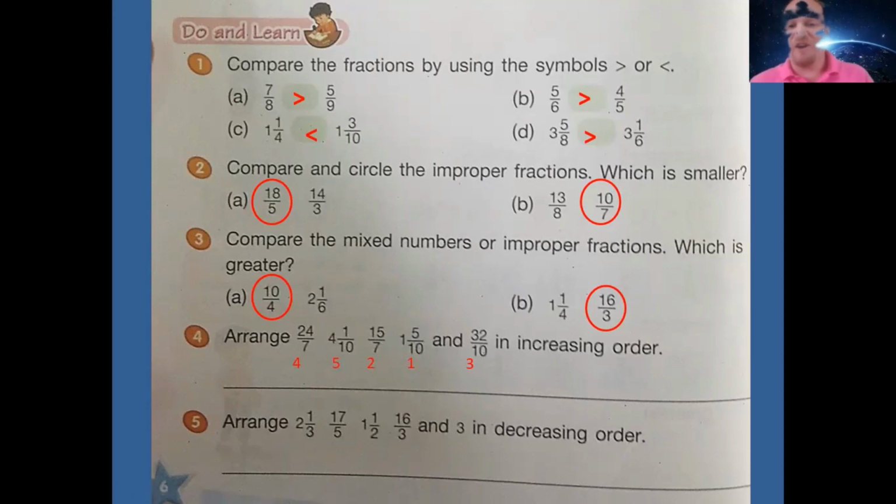Just a quick reminder, I would expect students to write the fractions on the line as they appear in your book. So for example, you would write 1 and 5 over 10 first, followed by 15 over 7, and so on.